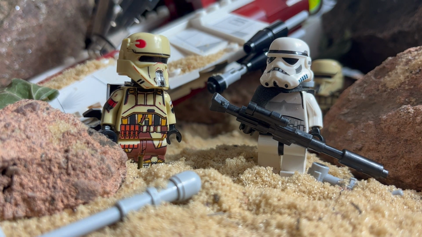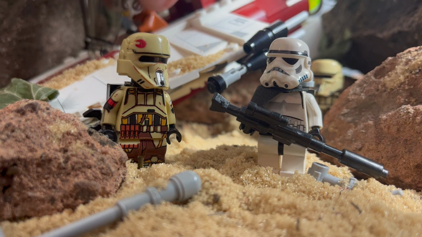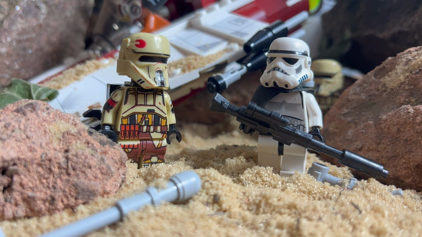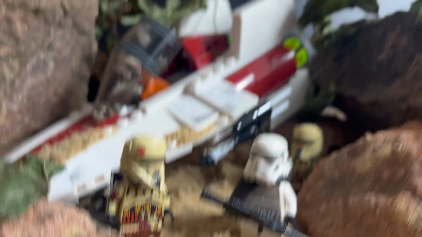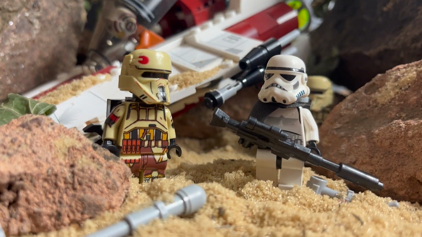There you go. And so pilots crashed. Not sure if they've ran off. There was two of them. One of them is going to be in the ship. Unfortunately gone. So we'll try and get it so it looks like he's, yeah, there you go. I'll do a better video on that. So he's kind of just been there for a while by the looks of it.